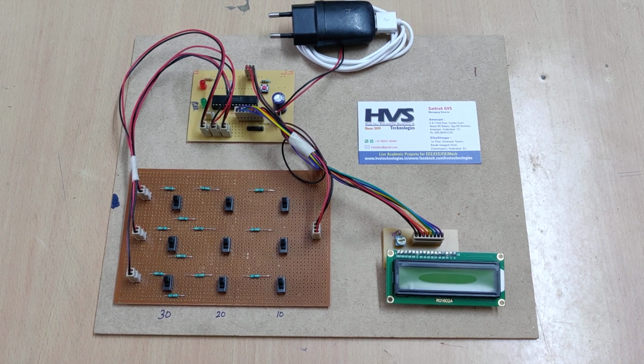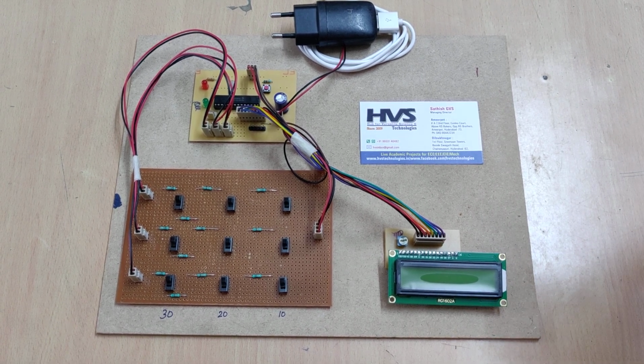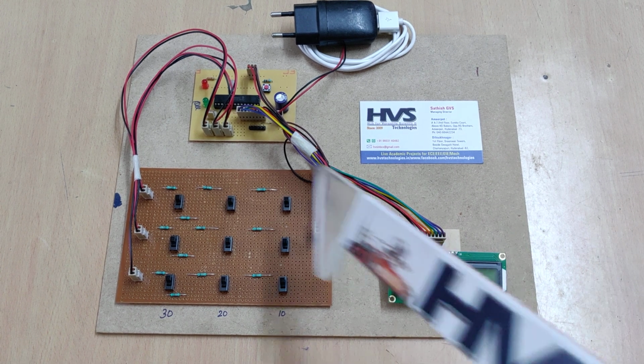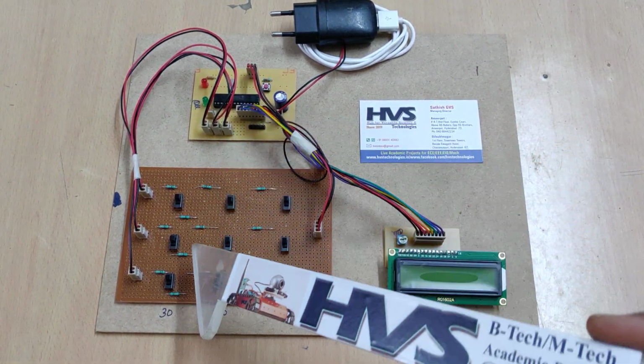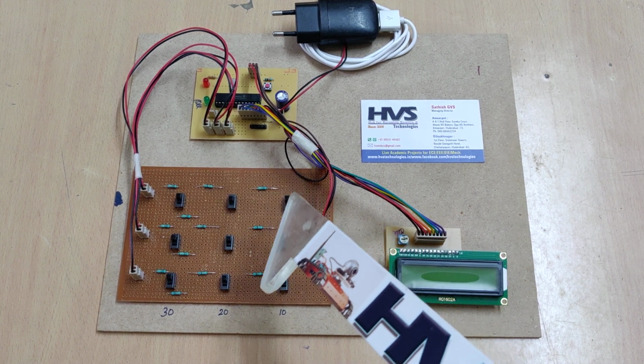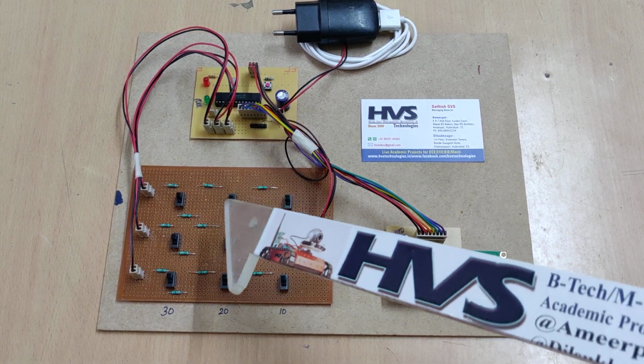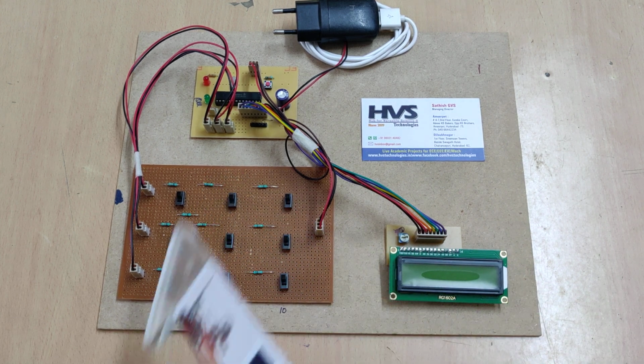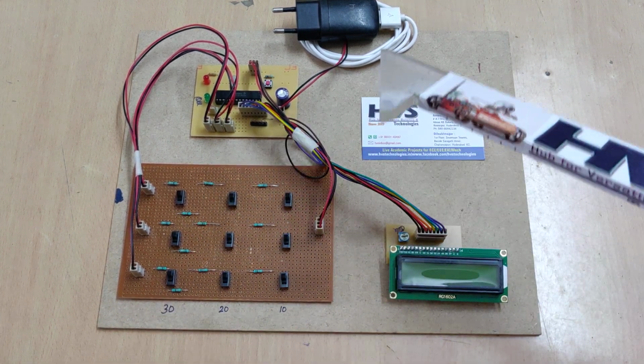Welcome to the project demonstration of underground cable fault location identification system using PIC microcontroller. The main advantage of this project is, as we know, that whenever a fault happens in underground cables, it's difficult to find the location of the particular fault.